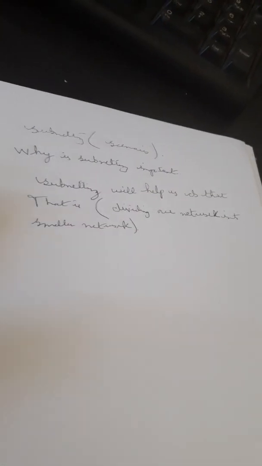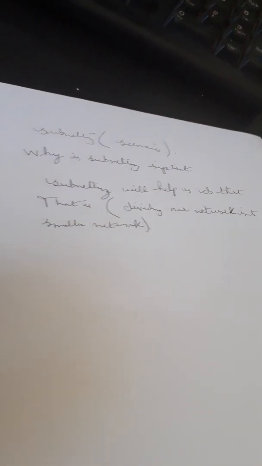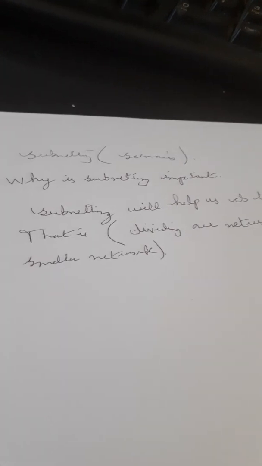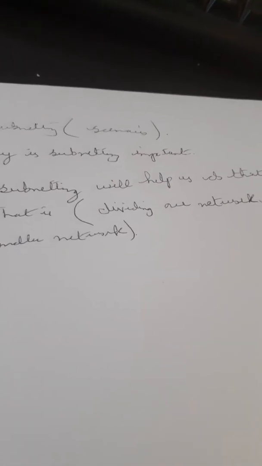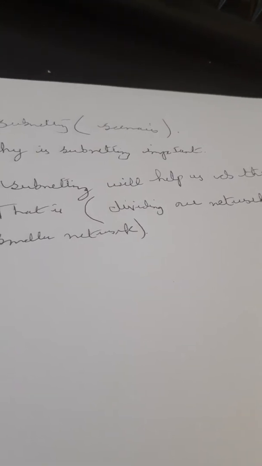I won't go into too much detail, because this is what you really want to know by this time. Subnetting, everyone, is very practical. You don't really need academic information, because once you are on the test, they will ask you more numerical stuff rather than asking for the definition, because you don't get any marks for defining.